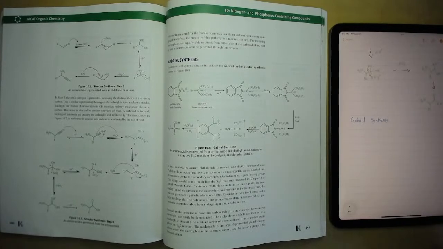Strecker synthesis, Gabriel synthesis. Potassium phthalimide and diethyl bromomalonate. An amino acid is generated from phthalimide and diethyl bromomalonate using two SN2 reactions, hydrolysis and decarboxylation.